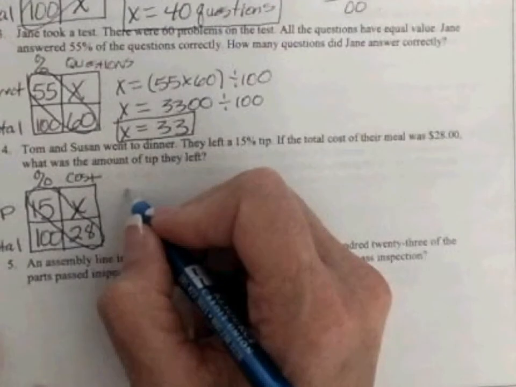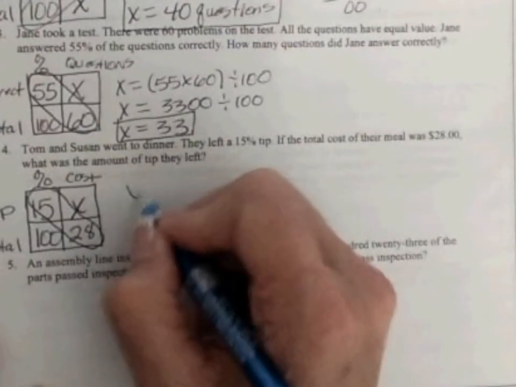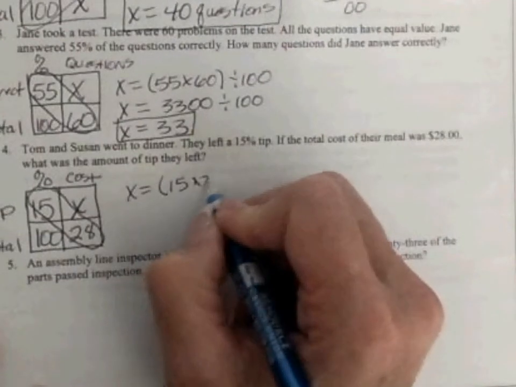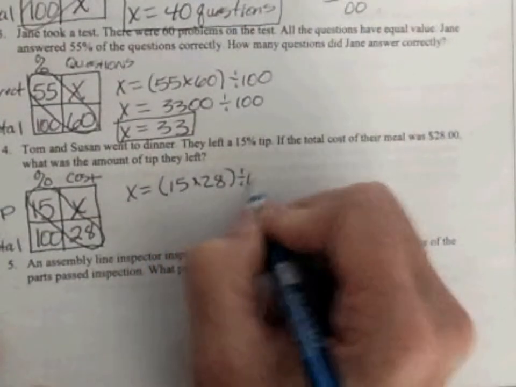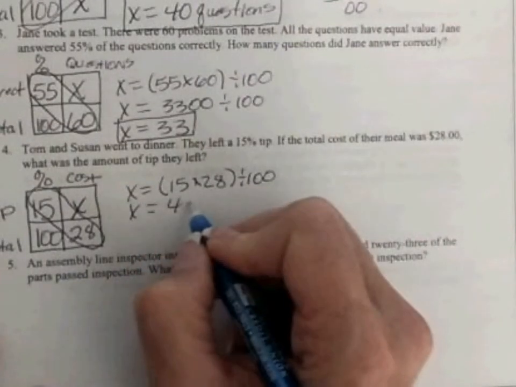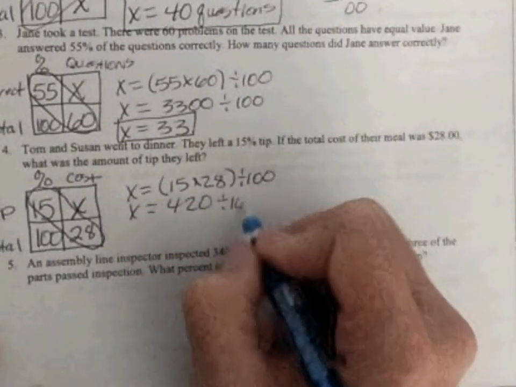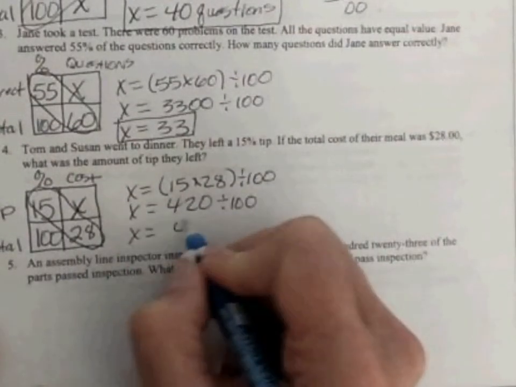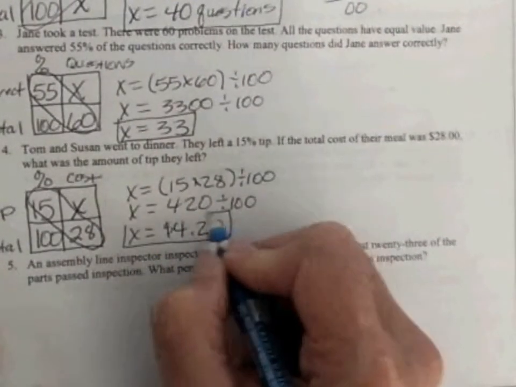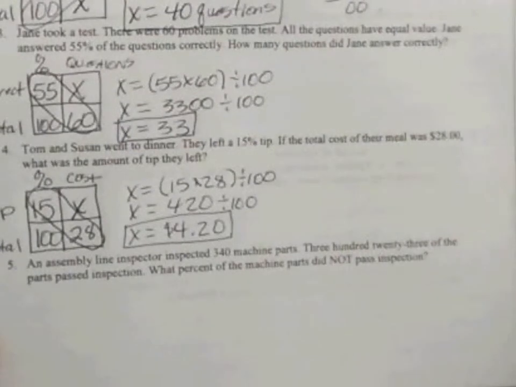Guys, which one? I'm still on the first. I wonder if it's after me. She's answered one question correctly. So tip is $4.20.